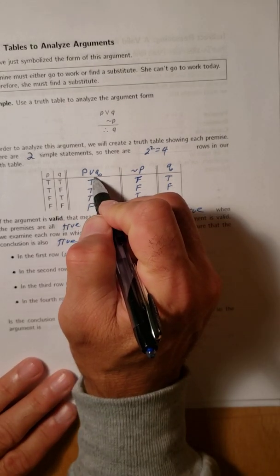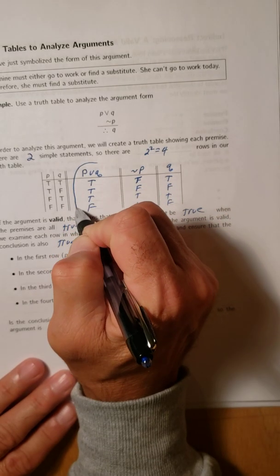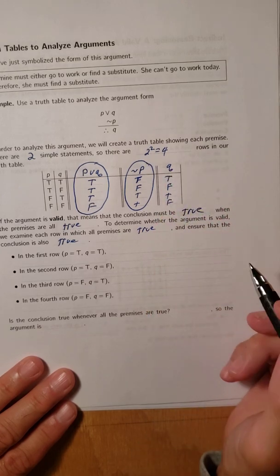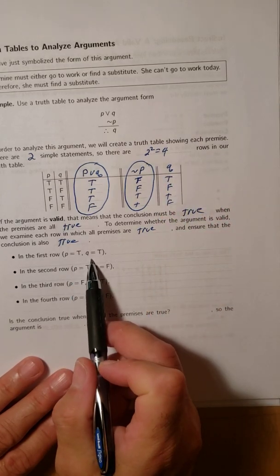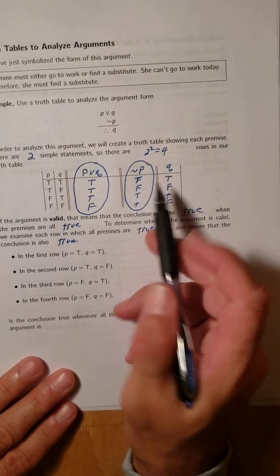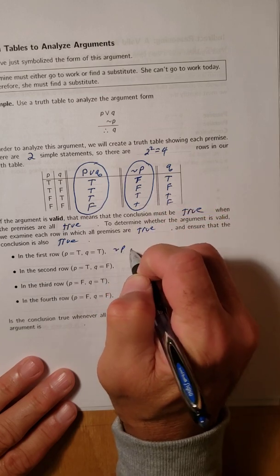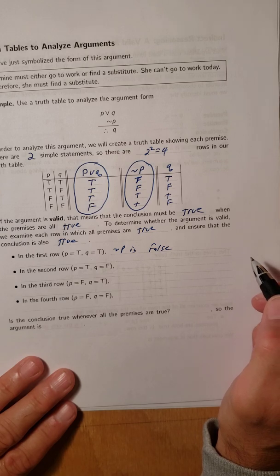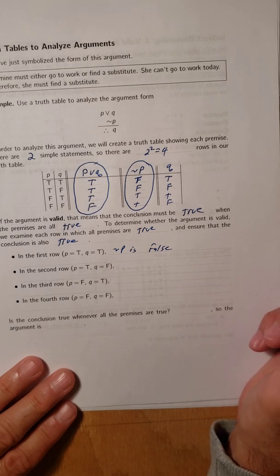Here's the first premise, it's this one, and the second one is this one. In the first row, the second premise, not P, is false, so we don't even need to look at the conclusion.